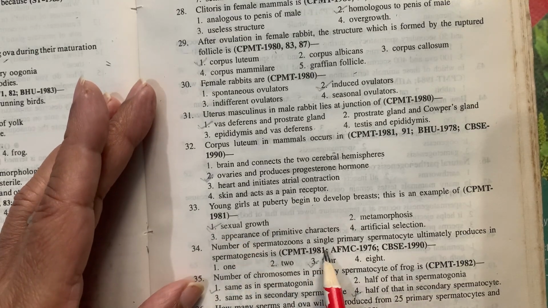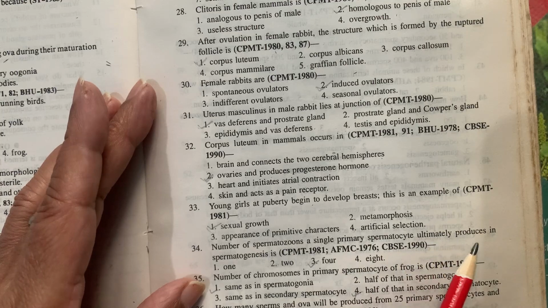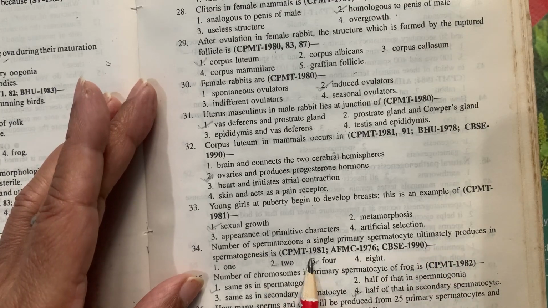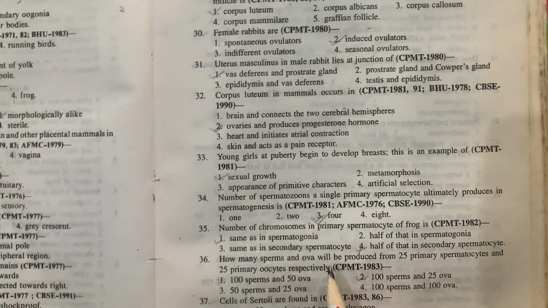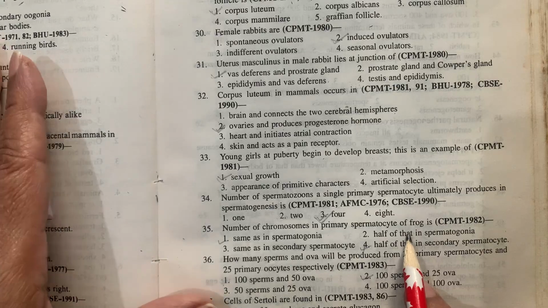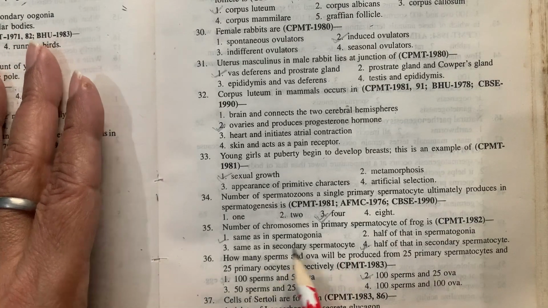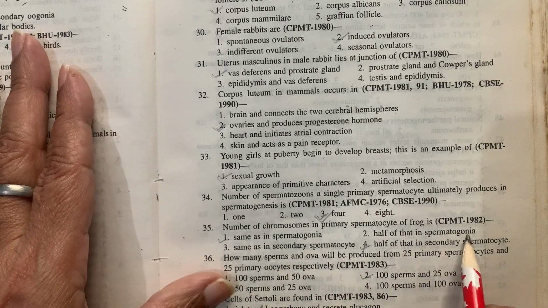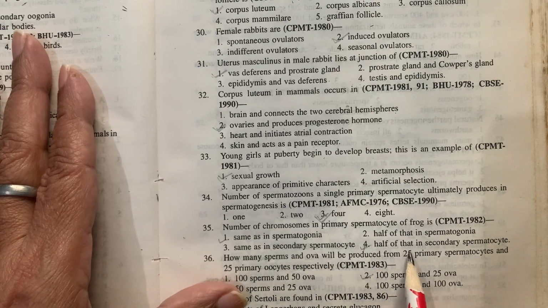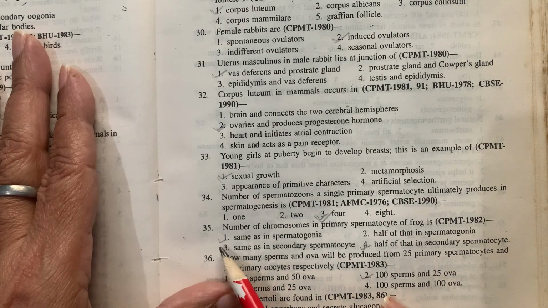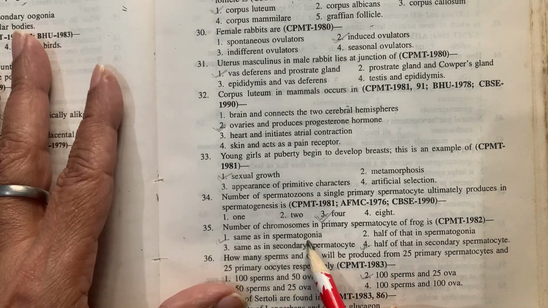Number of spermatozoa a single primary spermatocyte ultimately produces in spermatogenesis is 1, 2, 4, 8. Correct option 4. Number of chromosomes in primary spermatocyte of frog is same as in spermatogonia, half of that in spermatogonia, same as in secondary spermatocyte, half of that in secondary spermatocyte. First one, same as in spermatogonia.